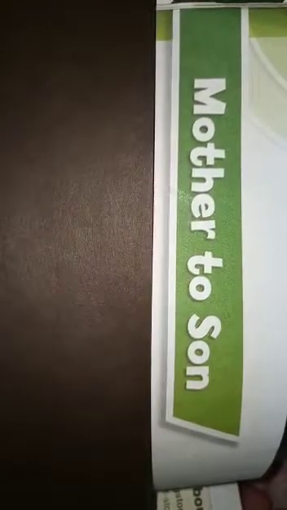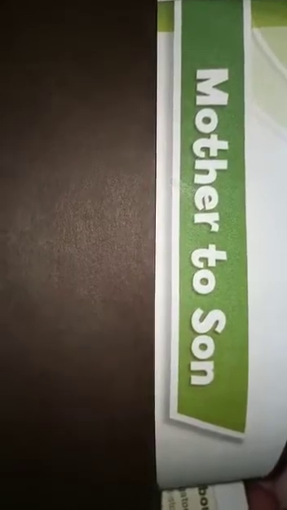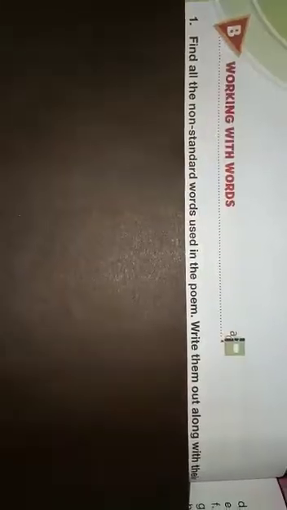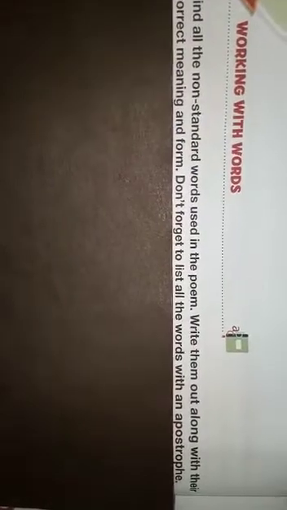Lesson 1, the poem Mother to Son by Langston Hughes. Let's continue our lesson with exercise work, page 4, part B, working with words. Here the question number 1 is, find all the non-standard words used in the poem, write them out along with their correct meaning and form. Don't forget to list all the words with an apostrophe.